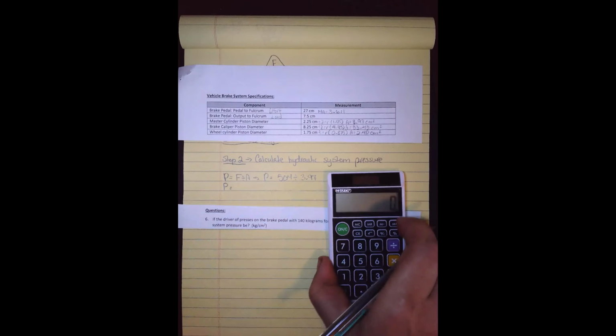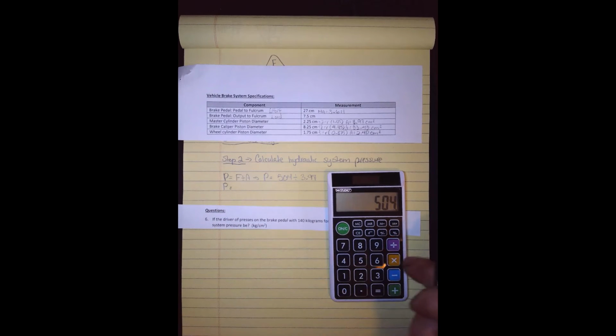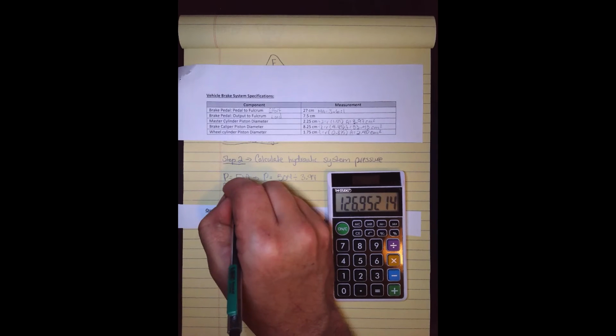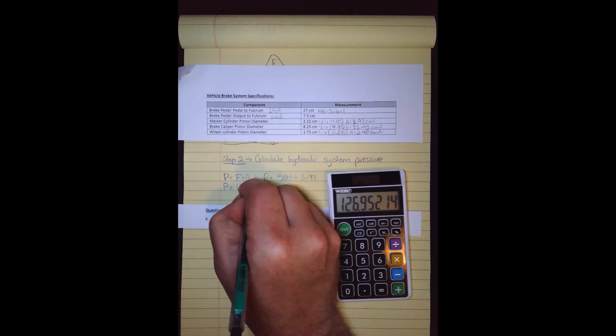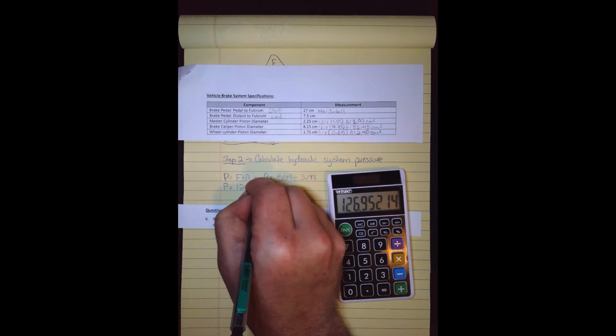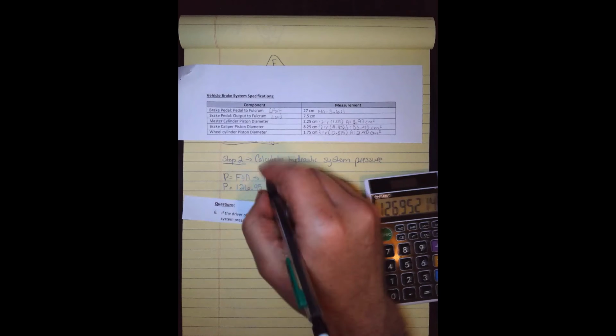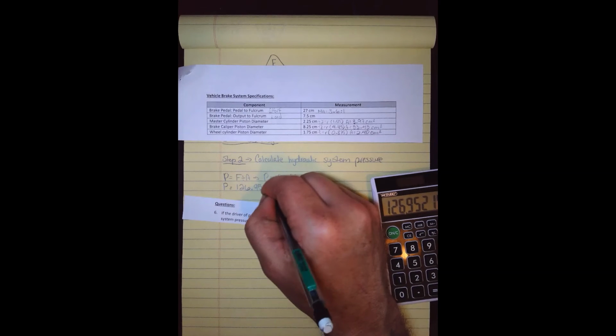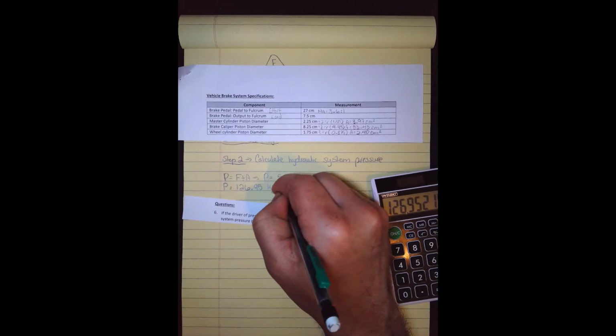Therefore, our system pressure is going to be 504 divided by 3.97. We're going to get 126.95, we'll call that, kilograms per square centimeter. Right? That's our final answer for, of course, the first question there.